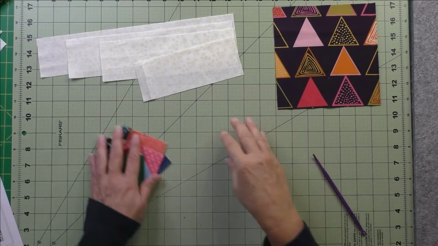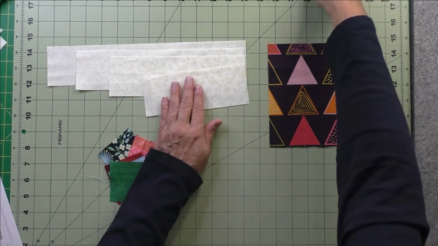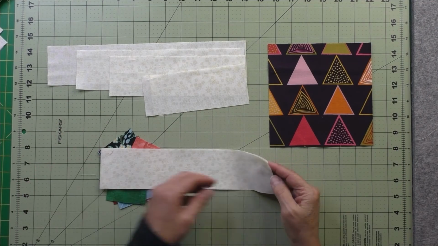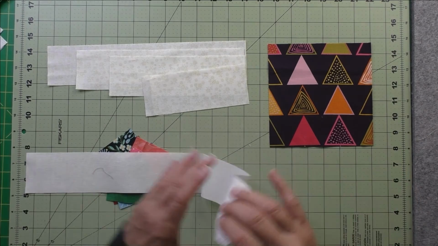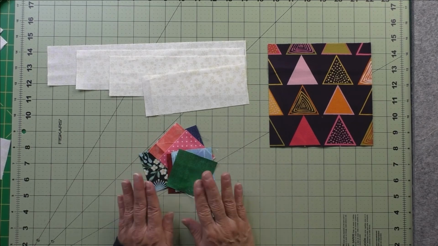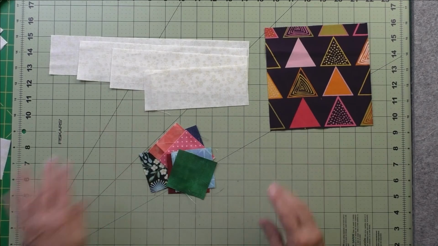So here are my patches for this. I cut these from a fat quarter, and from the fat quarter you'll get 7 strips like this. This is 2.5 inches by 21 inches. And then I'll just cut my pieces off of that. And here are my 9 assorted 2.5-inch squares and my 6.5-inch square.